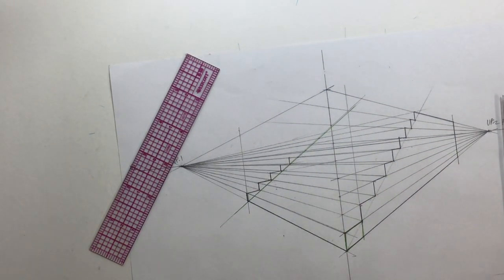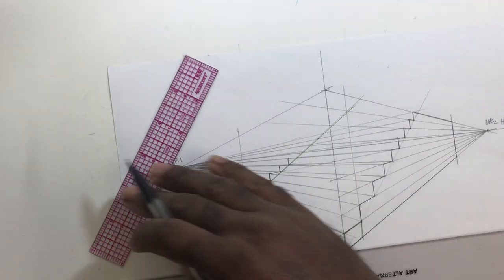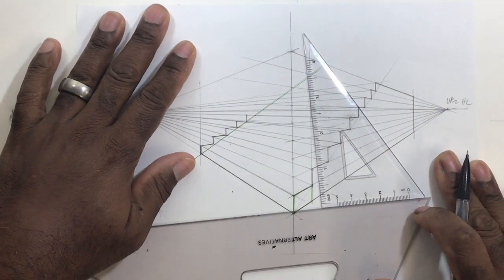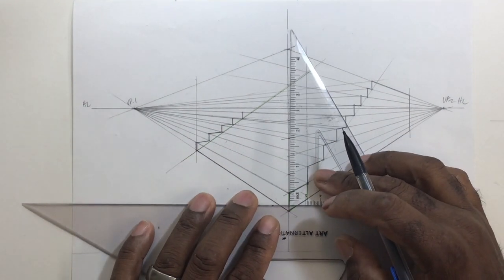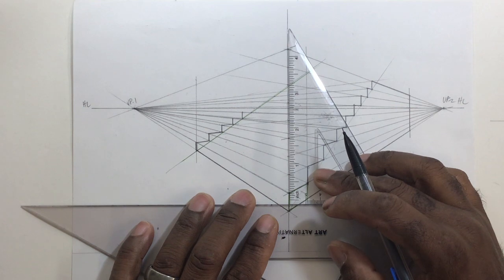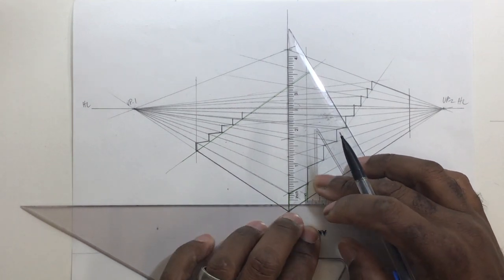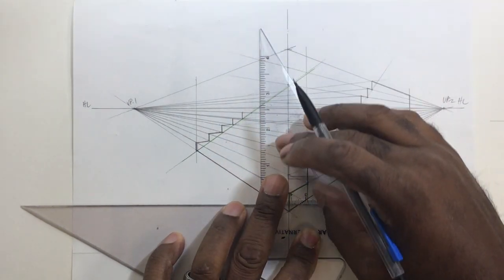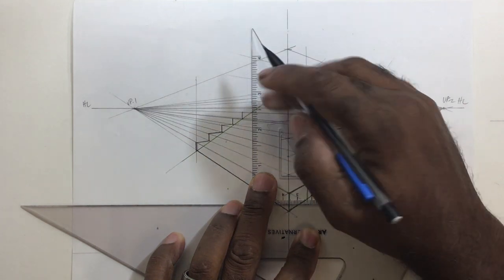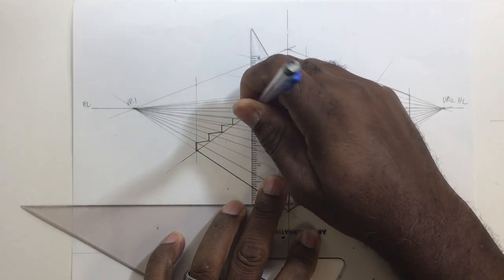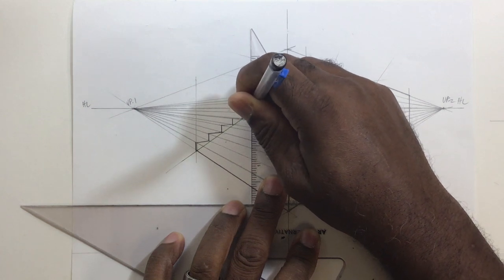Okay. All right. So all I have to do now is get my 30-60 lined up, or if you're using a T-square, fixed to a T-square, you're in better shape. And then go to each of those points and project the appropriate perpendicular line.